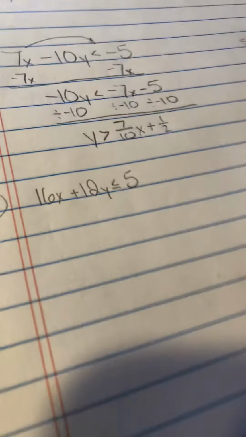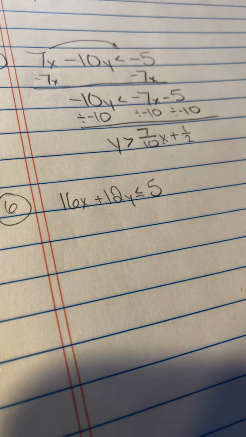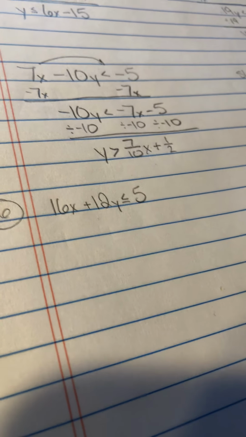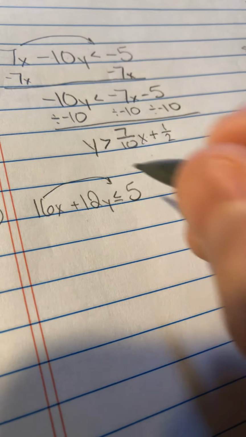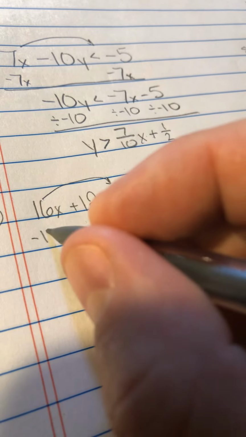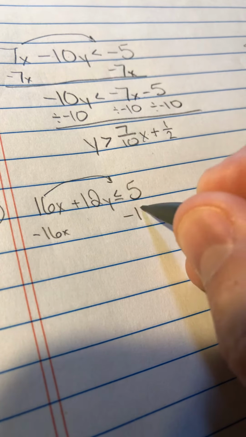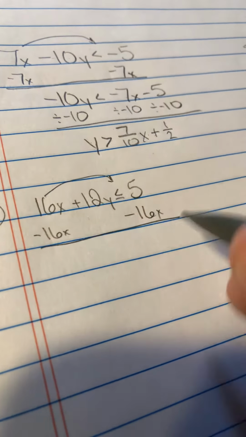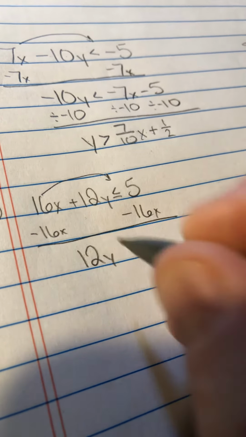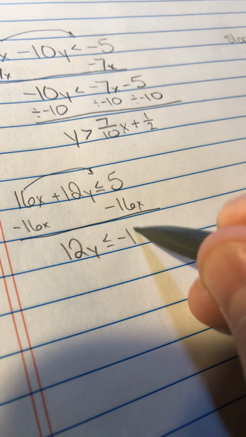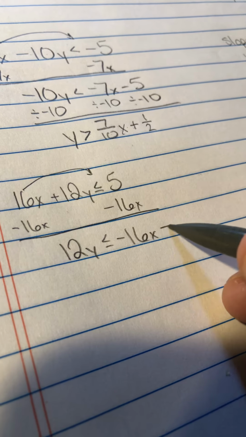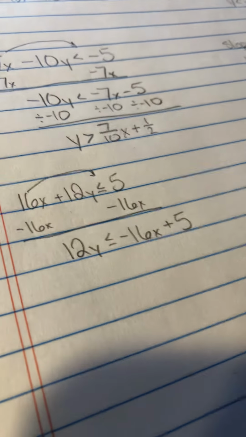All right, now our last question. We have 16x plus 12y is less than or equal to 5. So remember, go ahead and pause if you want to so you can work it out. We have 16x, we want it on the other side since it has the x. So minus 16x. Remember, if you add or subtract, you only have to do it once. So we have 12y left over here is less than or equal to, and then we have negative 16x plus 5. Remember, it is a positive 5.